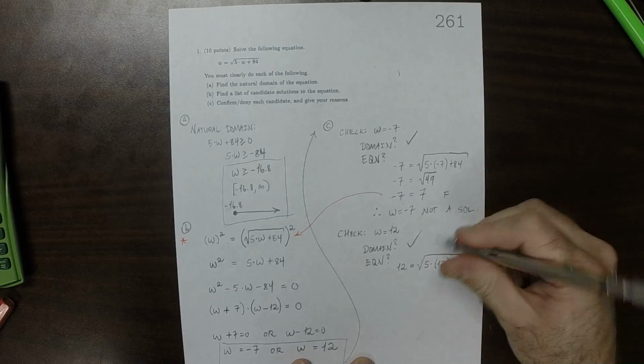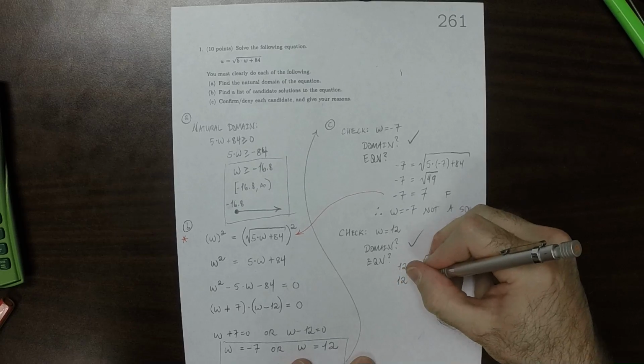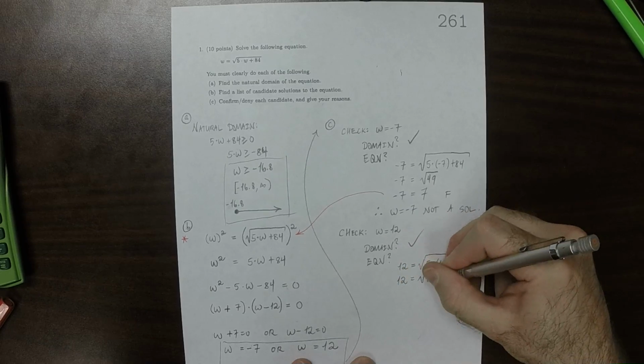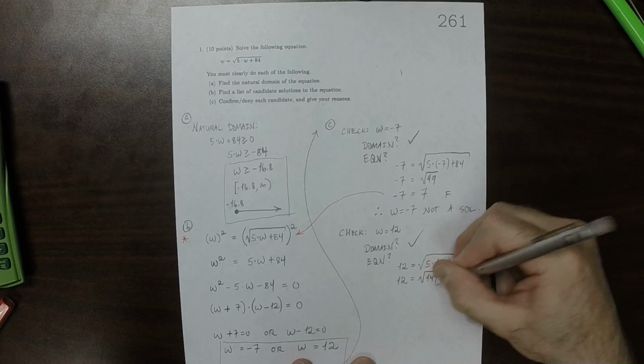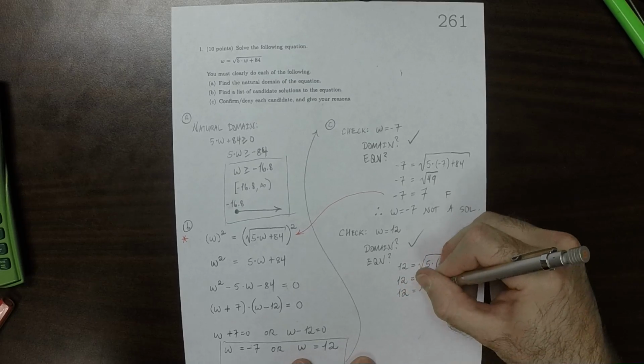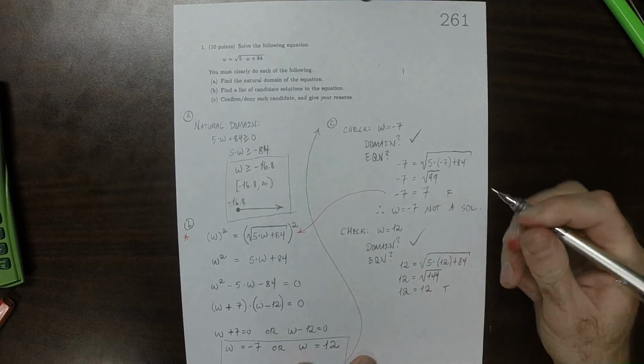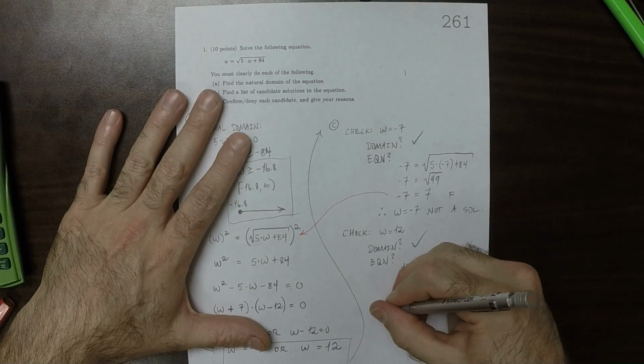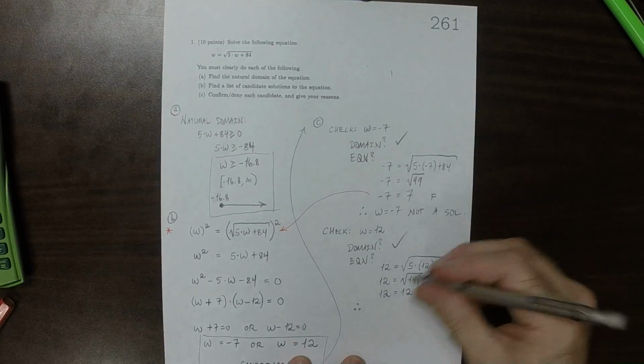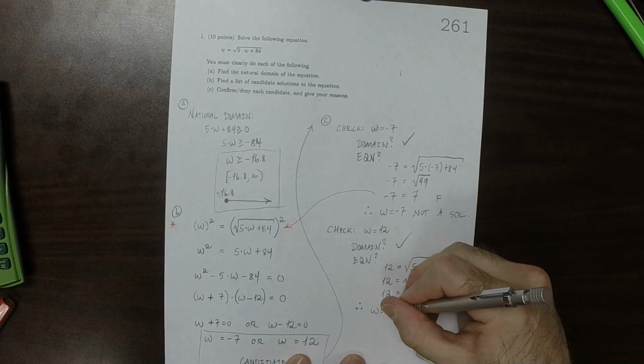Well, that's 60 plus 84 is 144, so that'd be 12 is square root of 144. So 12 is 12, which is true, and we can say therefore w equal to 12 is a solution.